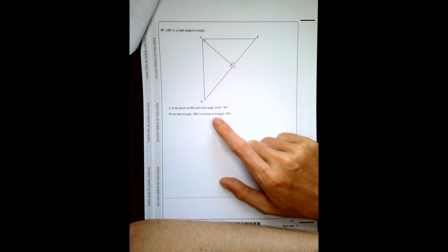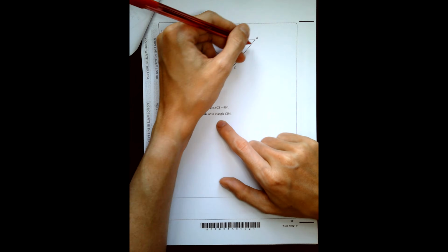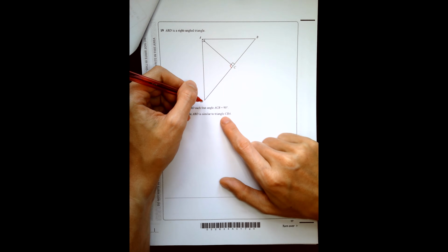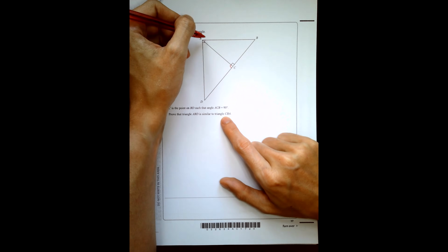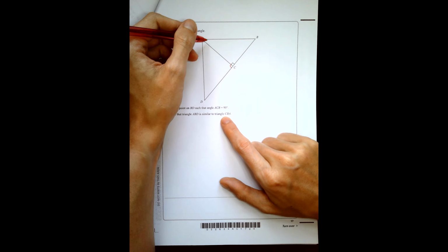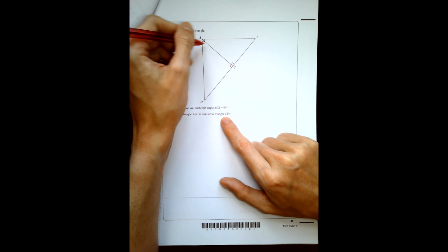Prove that ABD is similar to triangle CBA. ABD, the big triangle, is similar to this smaller triangle.